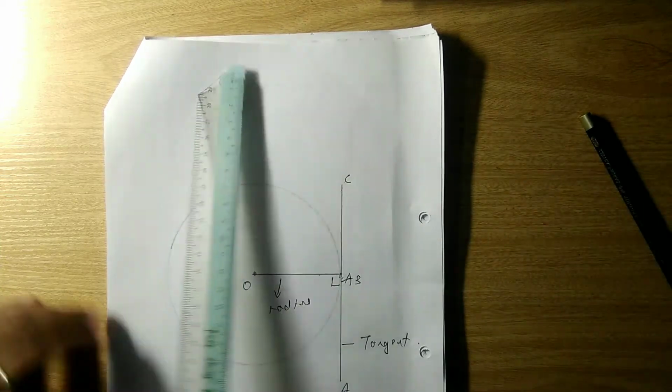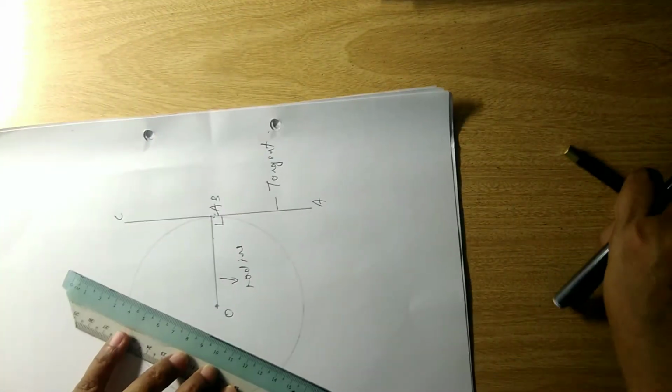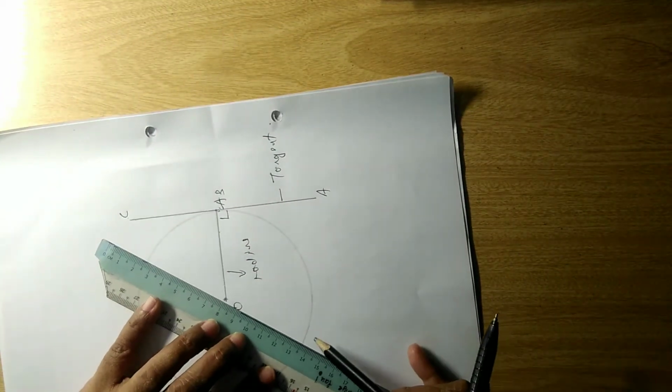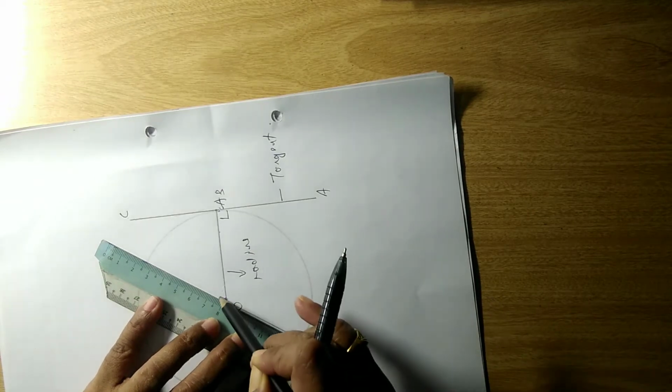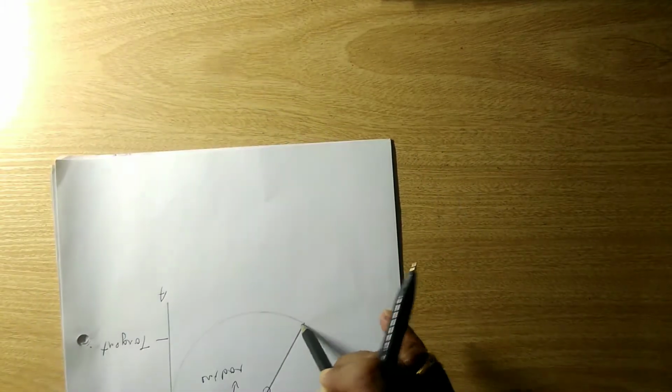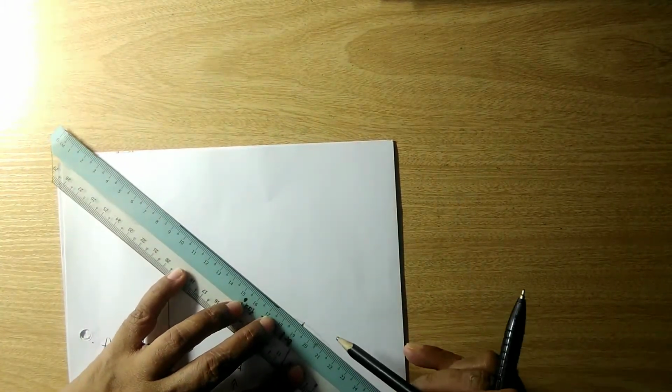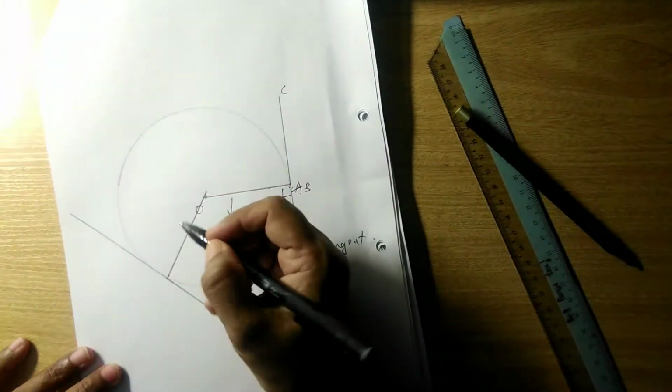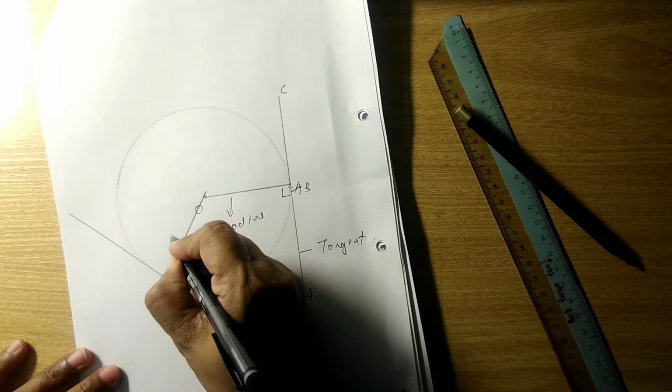This is valid for any tangents all around. Let's say I'm drawing one more here. So that's my radius, and at that point of contact, this is again the radius.